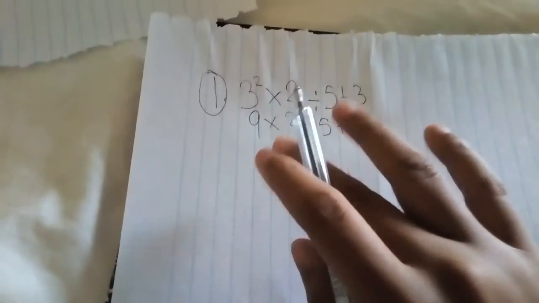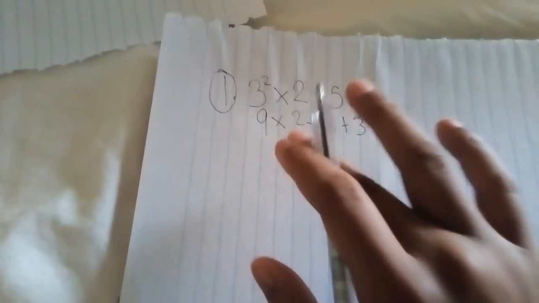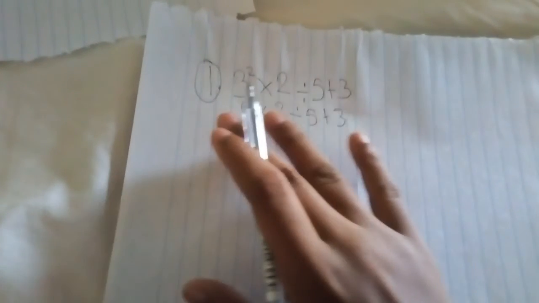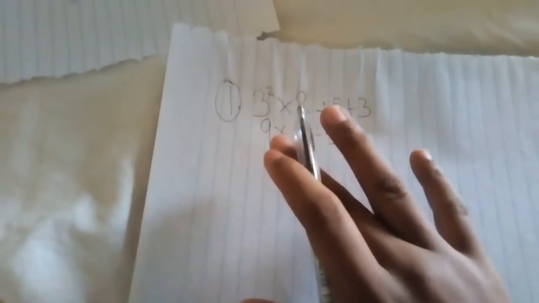So this one's probably going to be easy. As you know, multiply, divide. Division doesn't come first, or the multiplication. It comes in the way it goes. So it's going to be a multiplication. 9 times 2. It's 18. And if you didn't get that one correct, you can hurry and write it down in your math book. 18 divided by 5 plus 3.